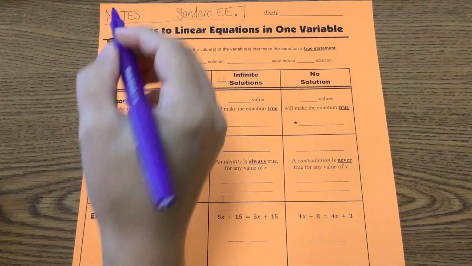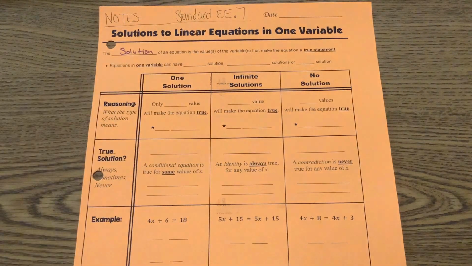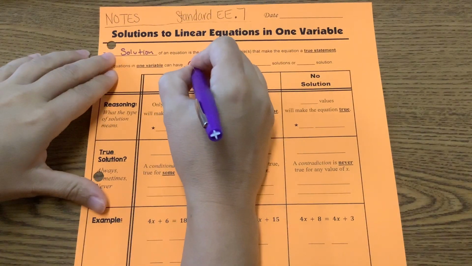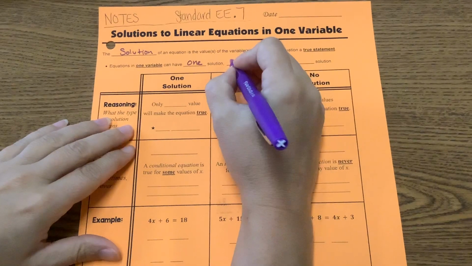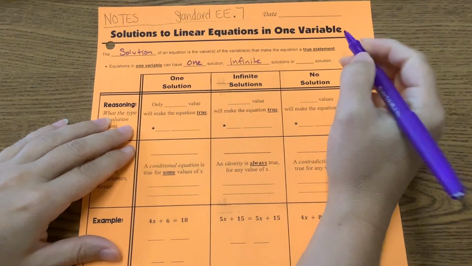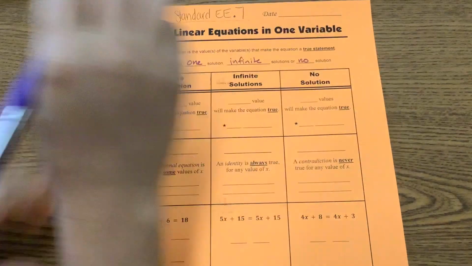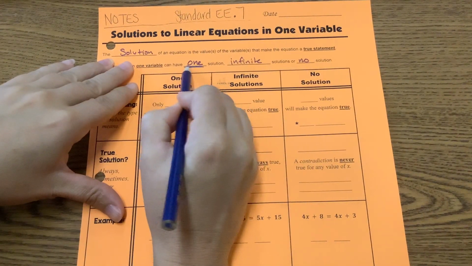All right, so the solution of an equation, you can just use any pencil or pen that you have, is the value of the variable or variables that make the equation a true statement. Equations in one variable have either one solution, infinite solutions, or no solution.